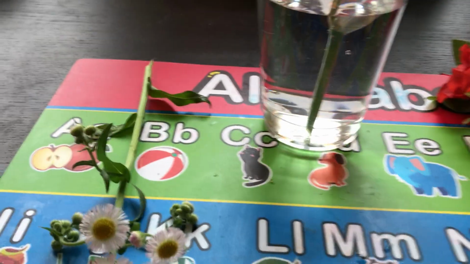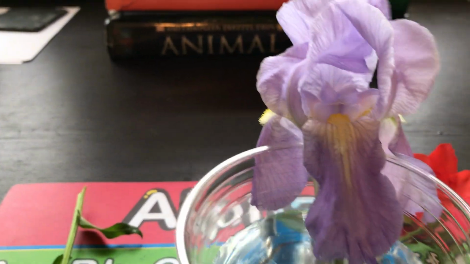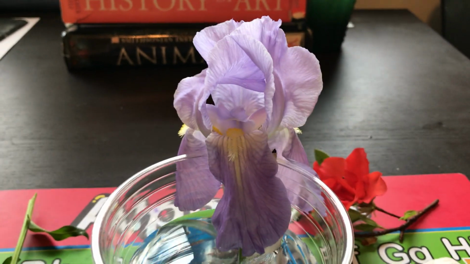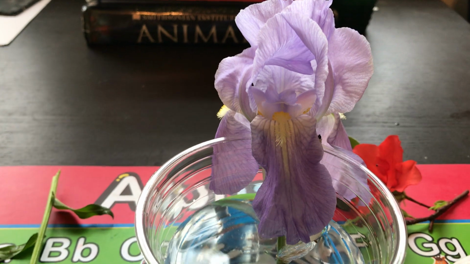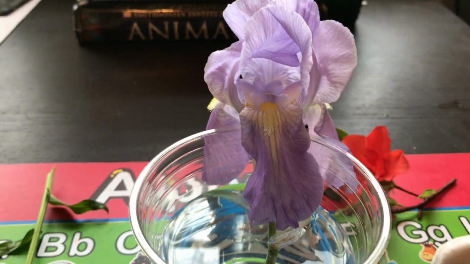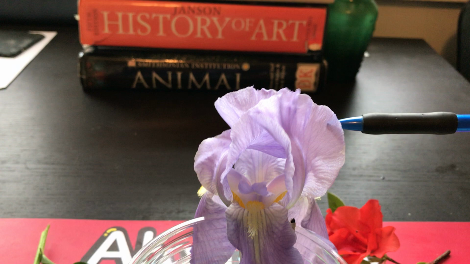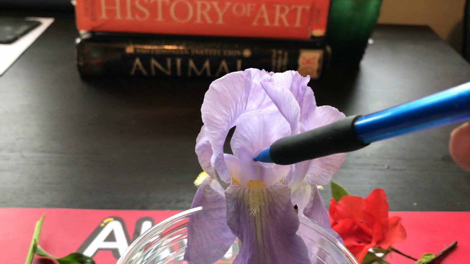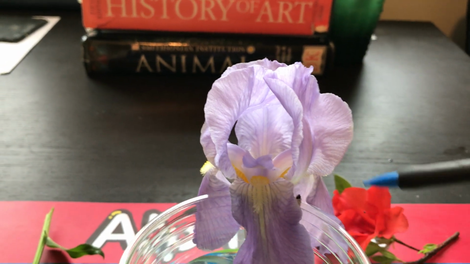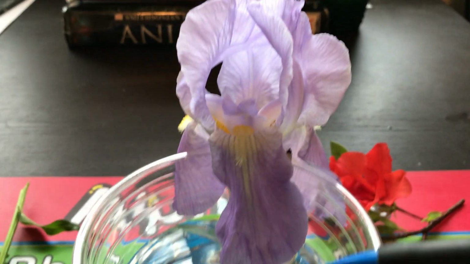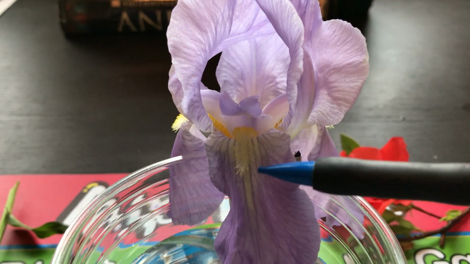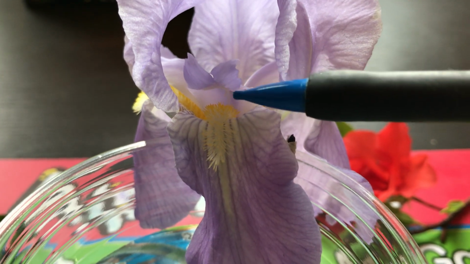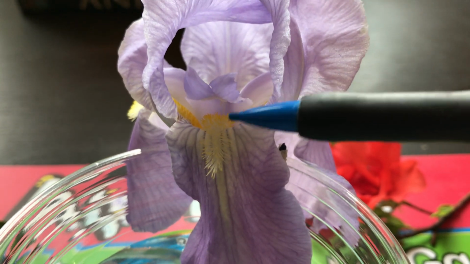The last flower that I have is a lovely bearded iris that just started blooming yesterday. These are some of my favorites. This particular variety I really like because it smells like grape soda, which is pretty unusual. These have very elaborate petals, under petals and over petals, and even some interior petals here. On each of the 3 lower petals of the bearded iris, there are these, again, little hairs that start on the outside and go into the flower itself.